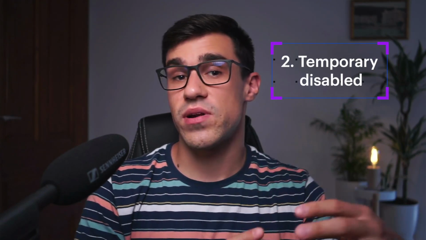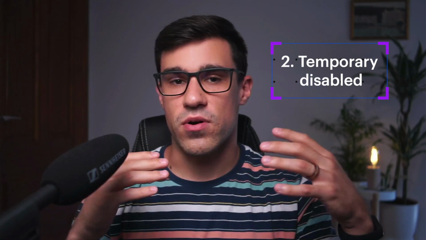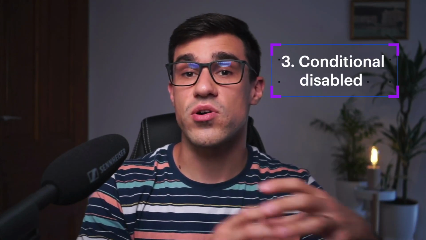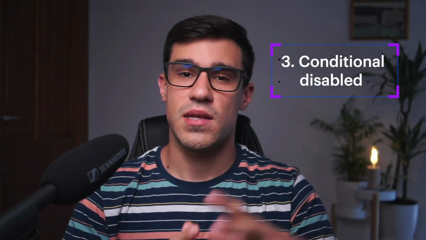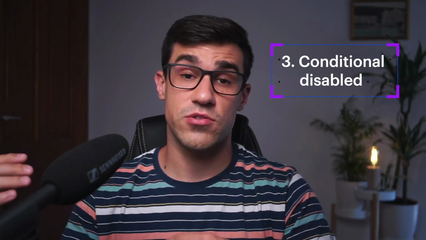There are temporarily disabled users, who had, for example, an accident or are temporarily physically or mentally disabled, which doesn't allow them to function and process information normally at this point. And there are conditionally or situationally disabled people. These are users that are not able to do things due to the current situation they are in. For example, if the user is having a crappy internet connection or if they're browsing while eating and so on.